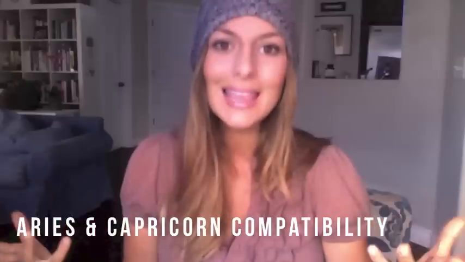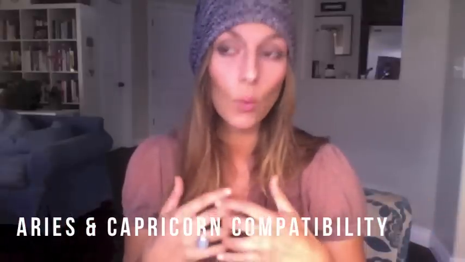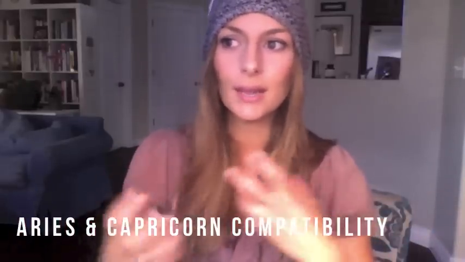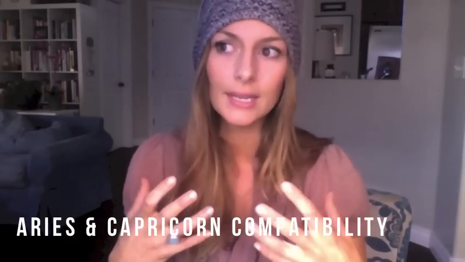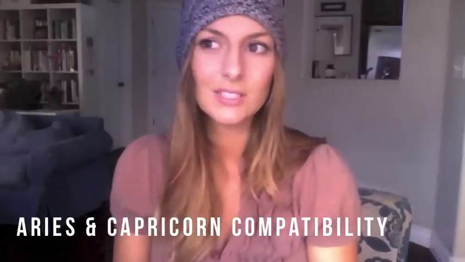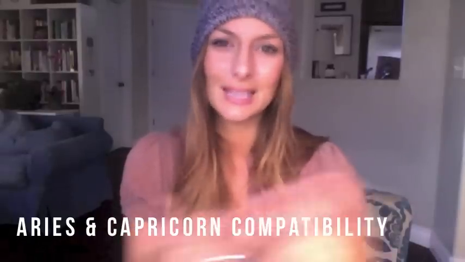I actually like many times the signs that square each other or oppose each other for relationship, because I feel like there's enough passion and energy and spark and vitality in the differences that it makes it more of an interesting pairing and not too easy, because that feels like that's platonic. Okay.